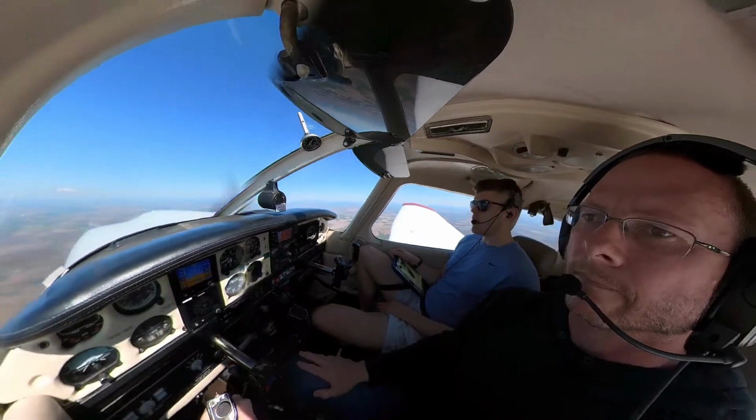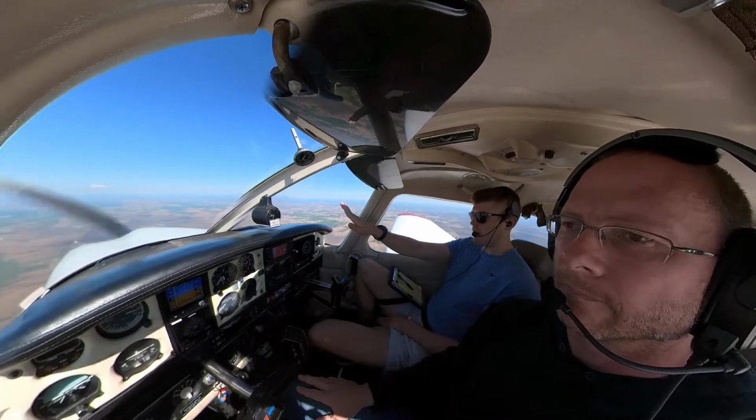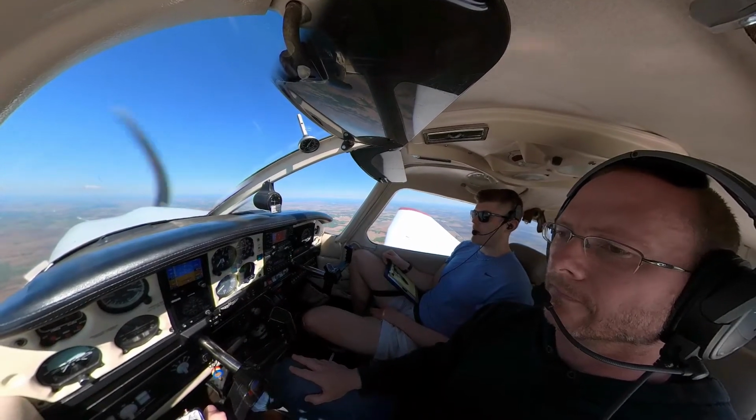There's the stall. So just pitch down, break the horn, build a little bit of airspeed, break the horn, and then start your climb out. Good. Go ahead and level off here.